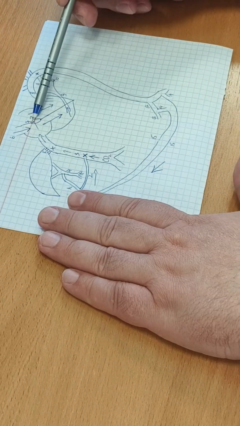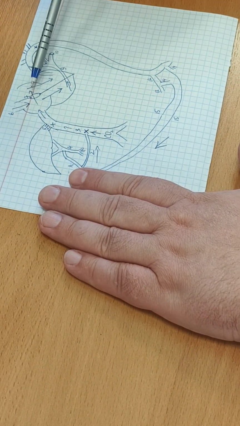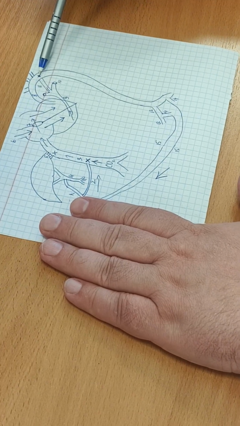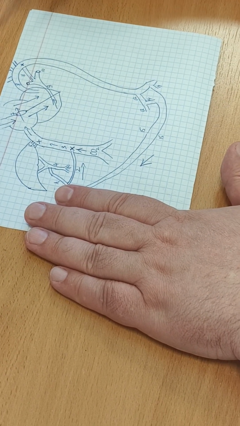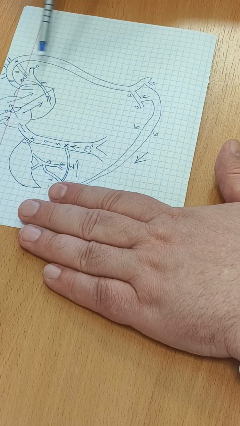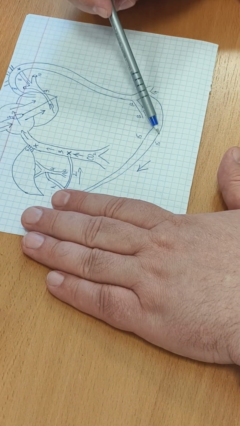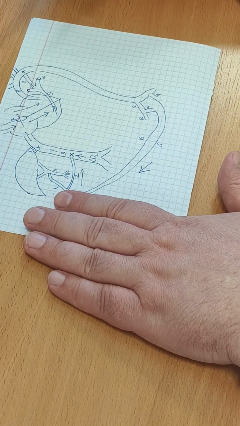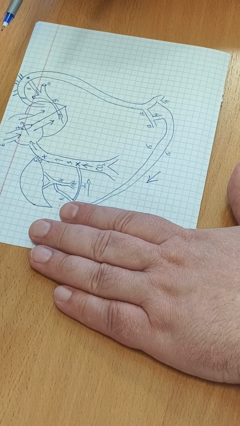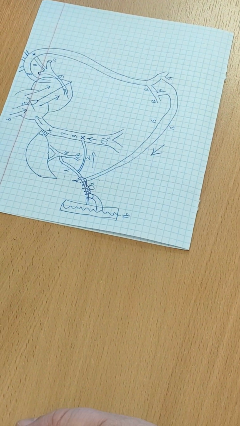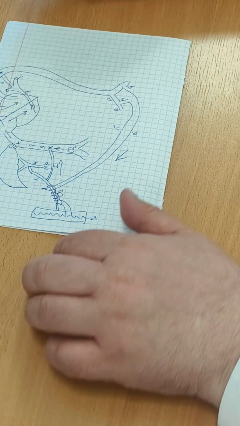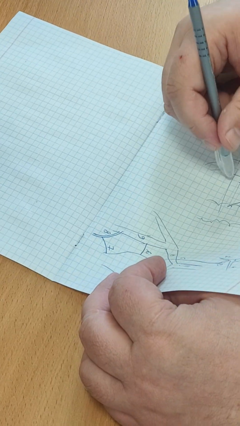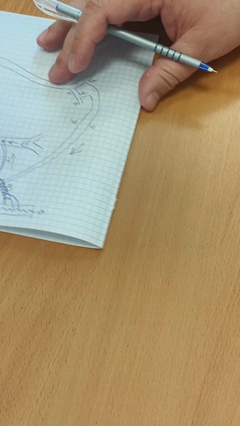Then the foramen ovale closes and makes the fossa ovalis, and the ductus arteriosus between the pulmonary trunk and aorta makes the ligamentum arteriosum, and the umbilical arteries make the medial umbilical ligament. That is all. This diagram is also necessary to draw. Next time, only diagrams we will draw, and all diagrams we will see.